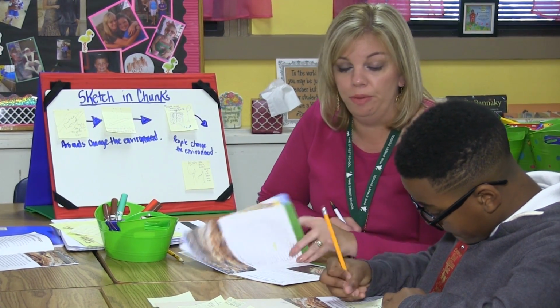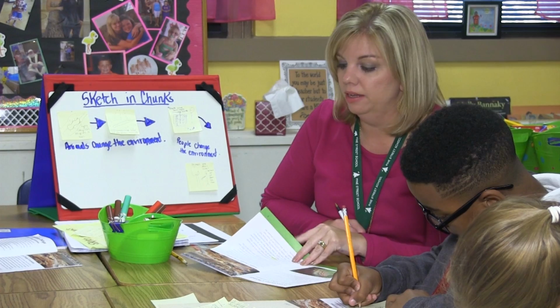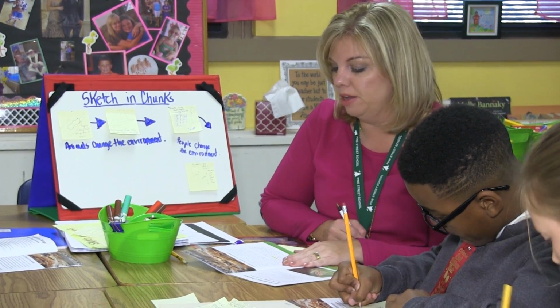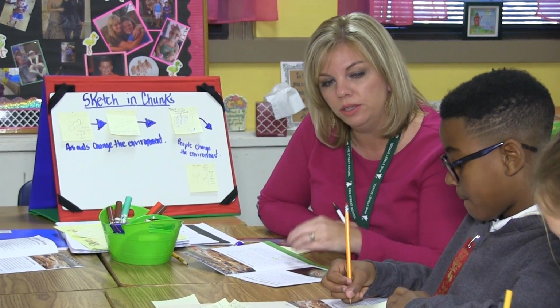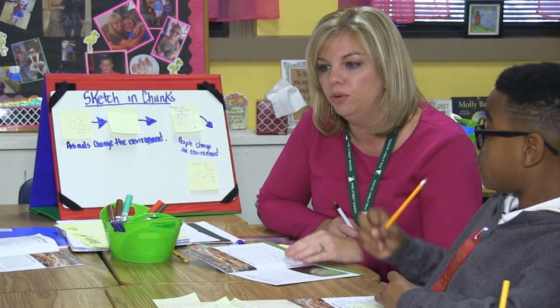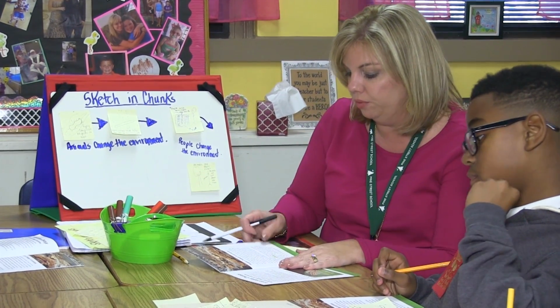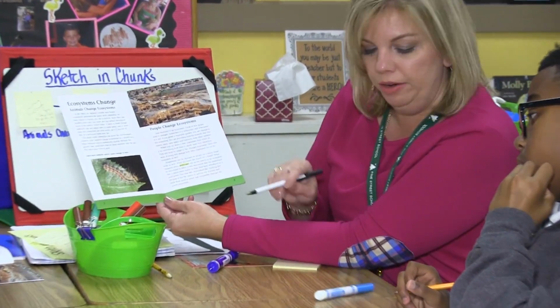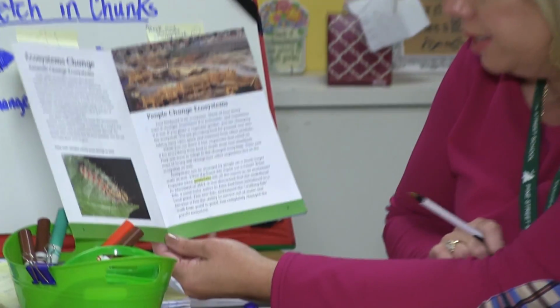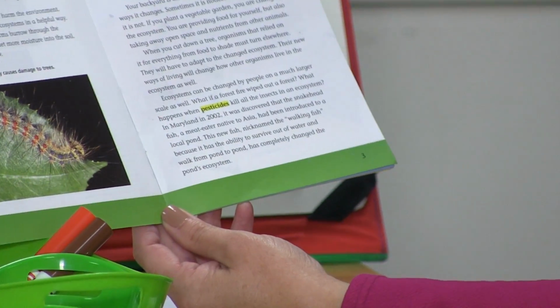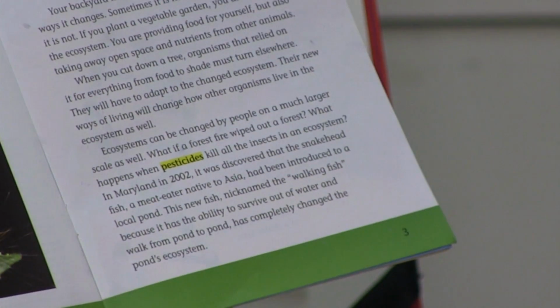We could do this for the remainder of the book, right? But we're running out of time and it's almost time to go to lunch. So let's focus on this last paragraph, and I'm gonna read it with you. You follow along. The very bottom paragraph here says, ecosystems can be changed by people on a much larger scale as well.